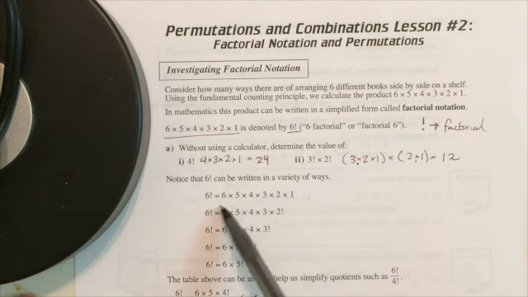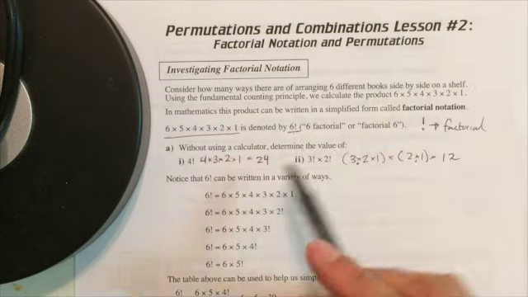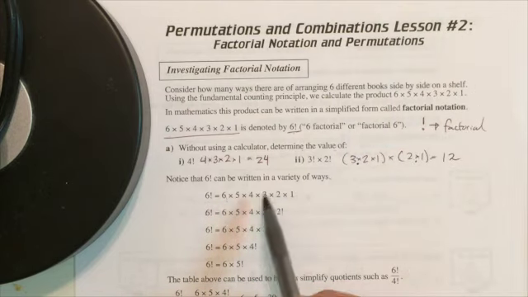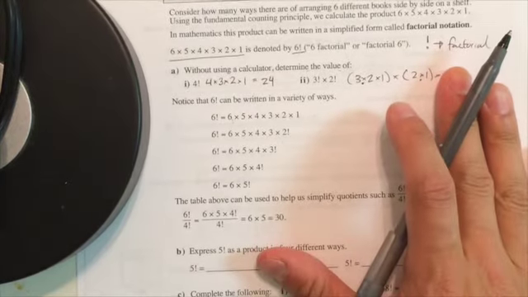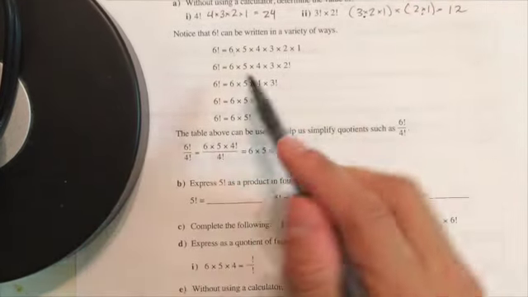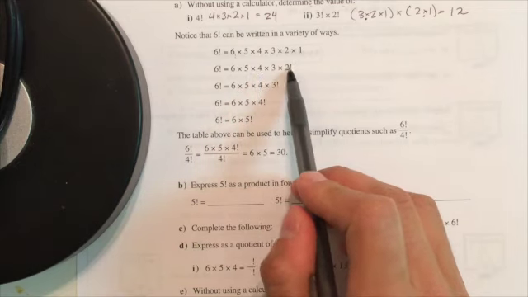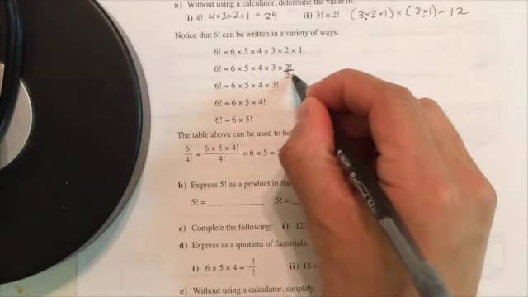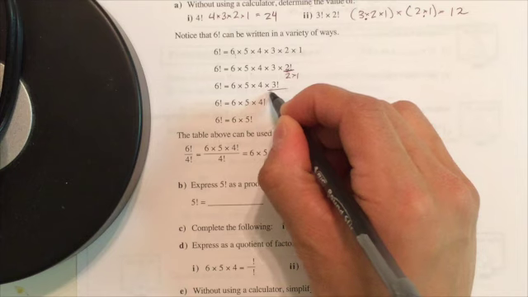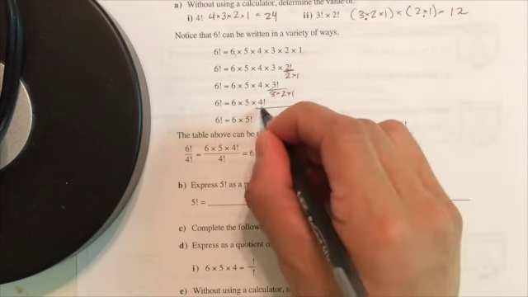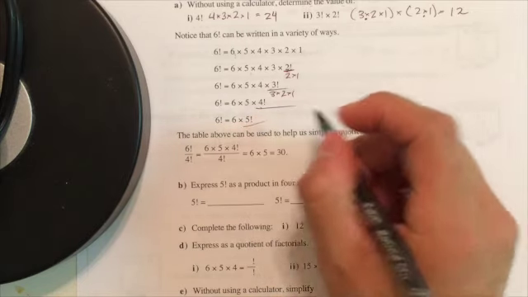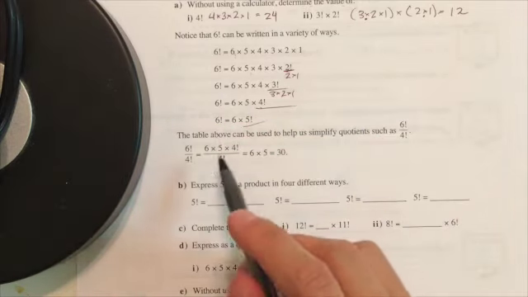Now, 6 factorial can be written in a few different ways. We can write it as 6 times 5 times 4 times 3 times 2 times 1, as we were doing in the previous lesson, or we can throw in the factorial sign and say 6 times 5 times 4 times 3 times 2 factorial, because this would be 2 times 1, or times 3 factorial, which would be 3 times 2 times 1, or 4 factorial, or 5 factorial, and so on.